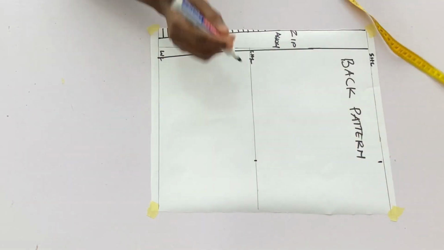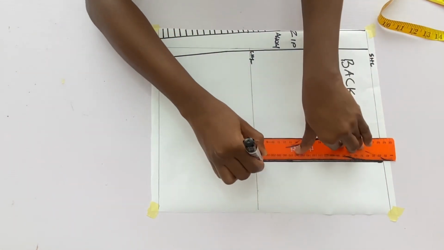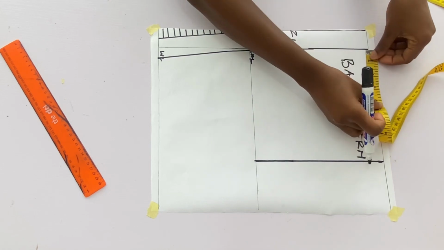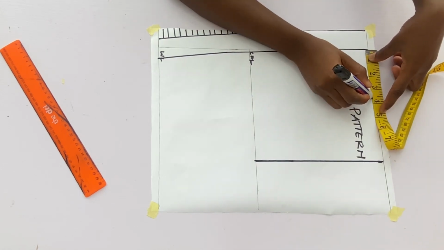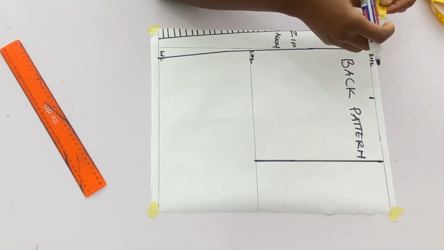I'll mark it on the shoulder line and also on the chest line, and I'll connect with a straight line. Next, I'll mark the neckline width and the neck depth. I'll use a neck width of 3.5 inches and a neck depth of 1 inch, and I'll connect with a curve.